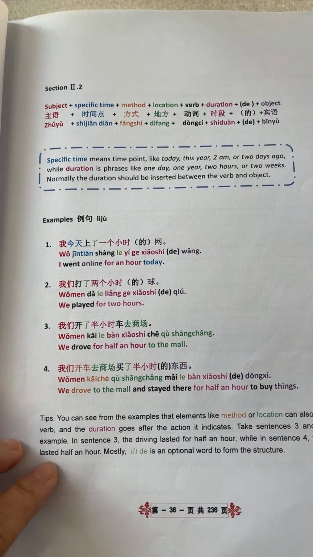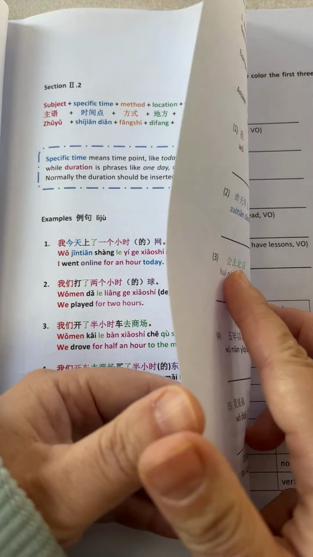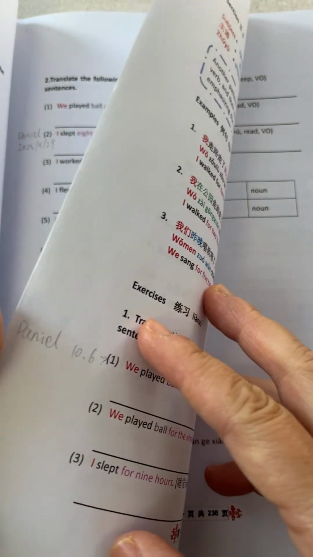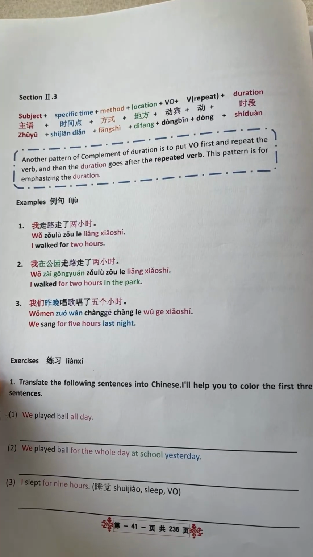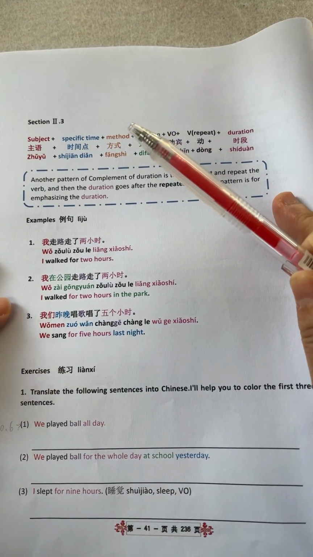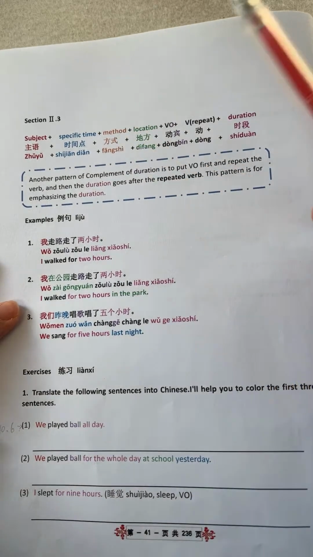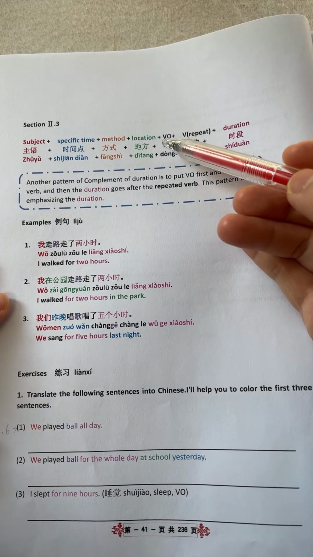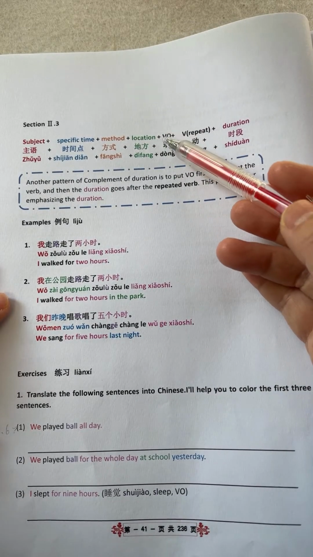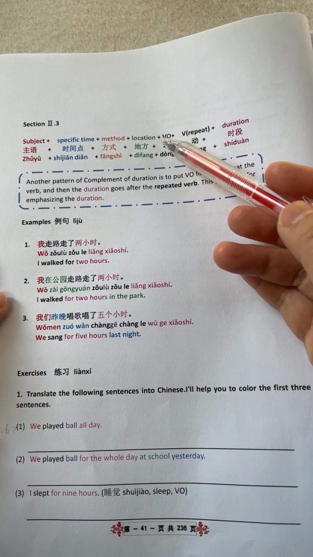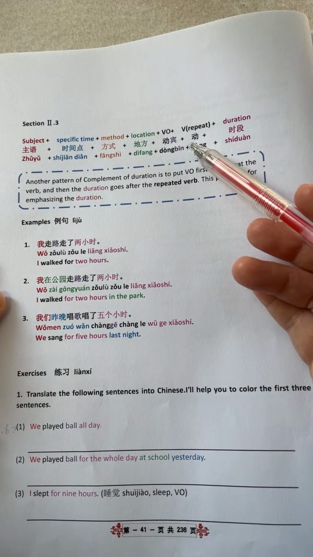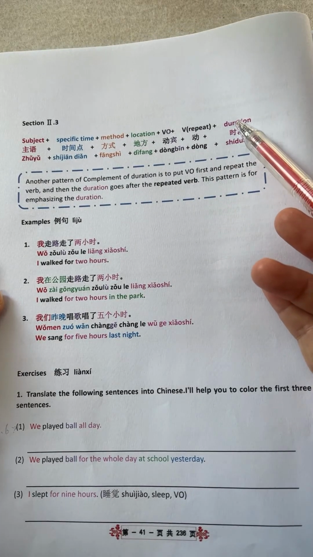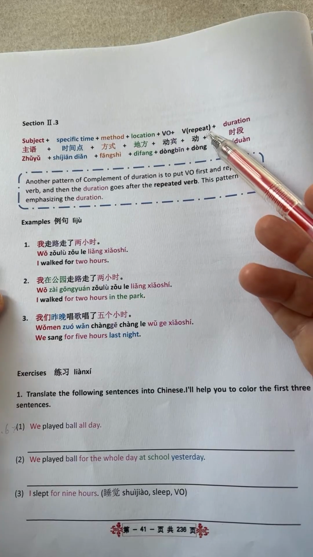And then the object, 东西, means things. Then we go to another pattern with a duration, slightly different but it exists in the Chinese language, which is section 2.3. You can see in 2.3 the difference is that we repeat the verb. We first place the whole words, verb and object, and then repeat the verb part. And then the duration goes after the second verb.